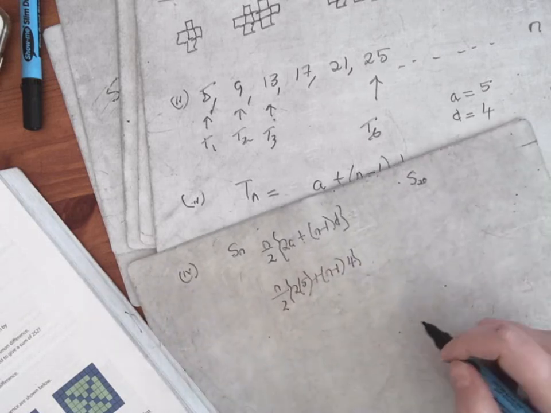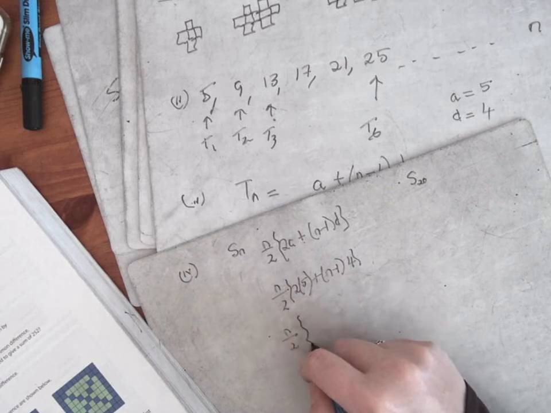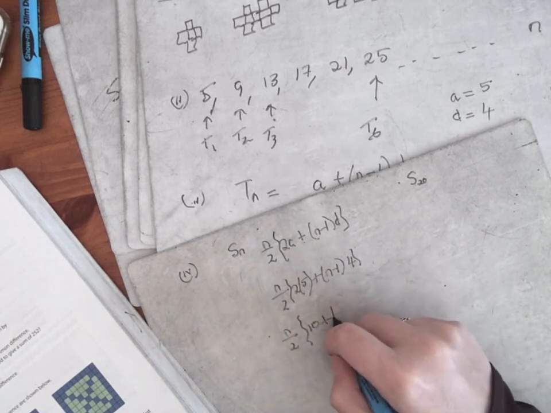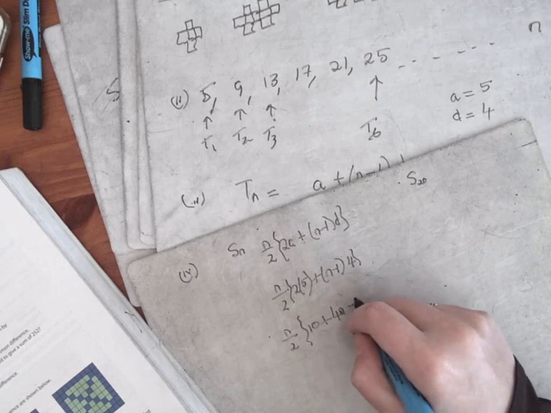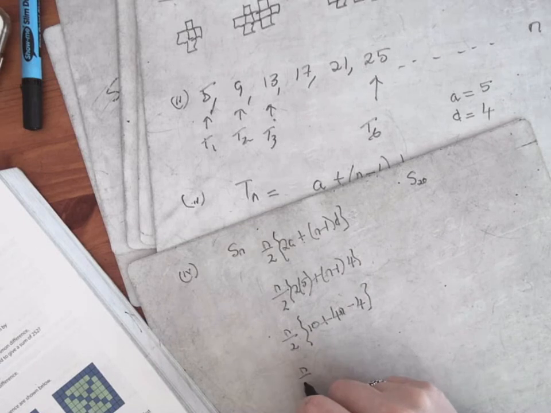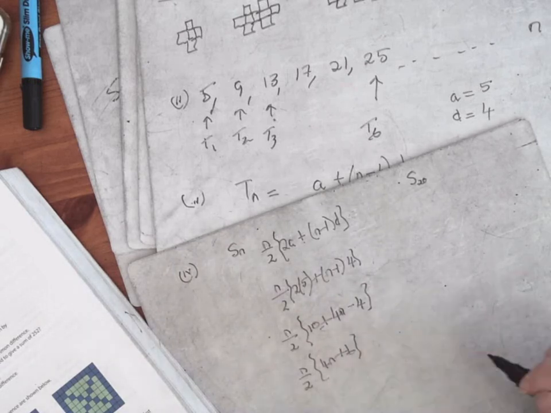Multiplying that out, n over 2 times 2 times 5 is 10. Multiply in here by 4, that's 4n minus 4. That's n over 2 times 4n, and 10 minus 4 is plus 6. But they didn't ask me for Sn, they asked me for S20.